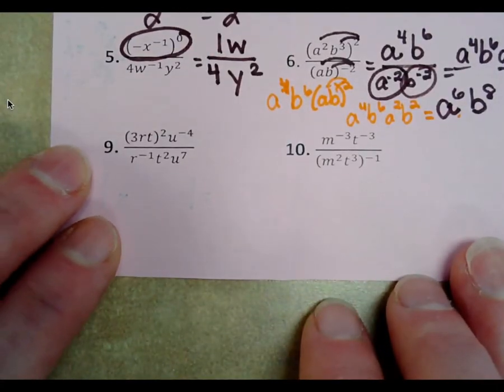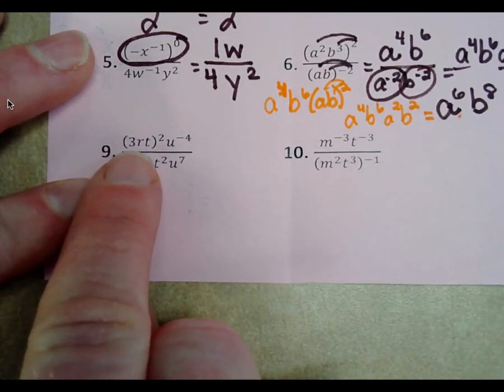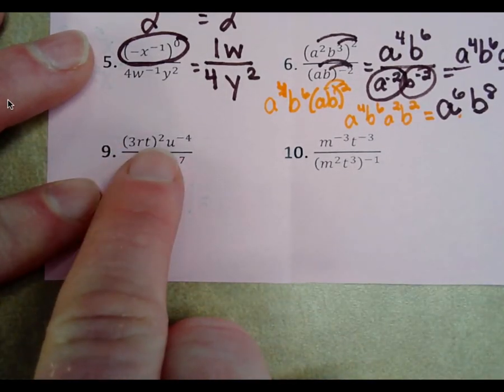Okay, let's go to number 9. So let's deal with the first thing that we see. 3r^2 raised to the second power.